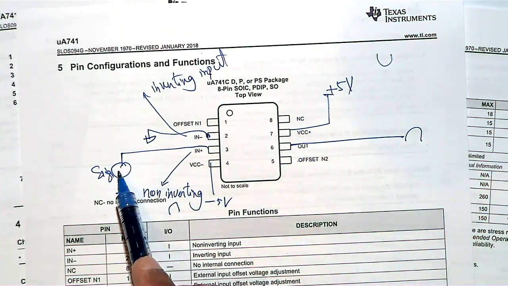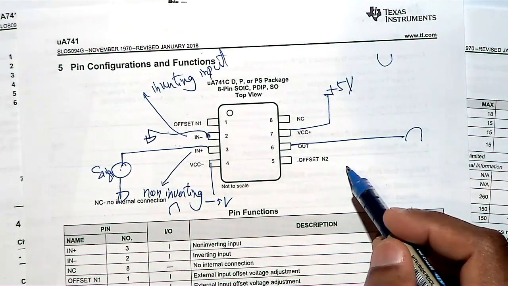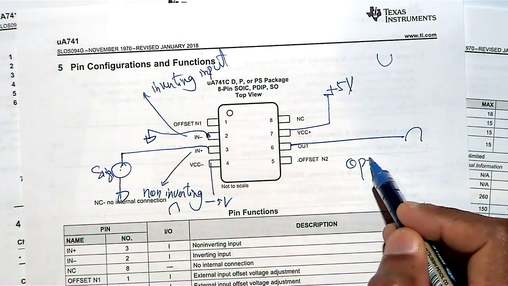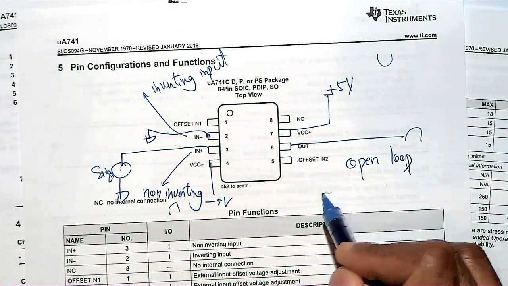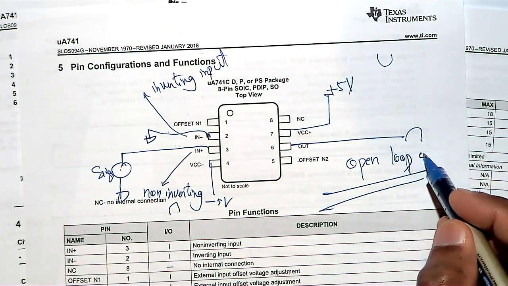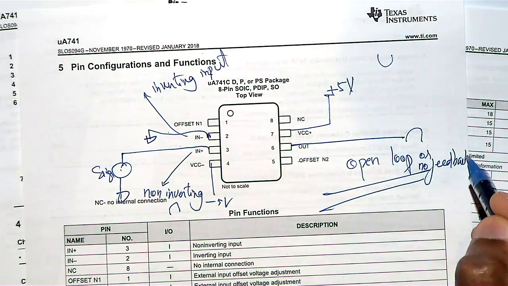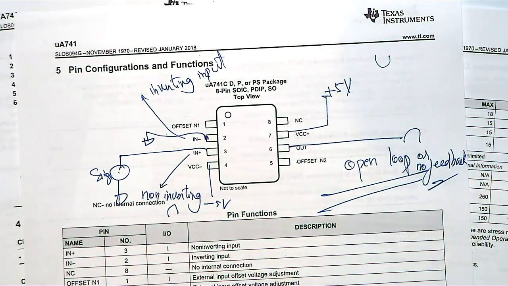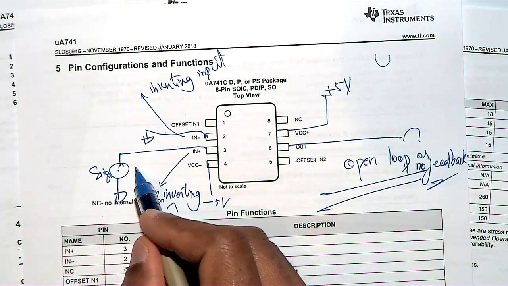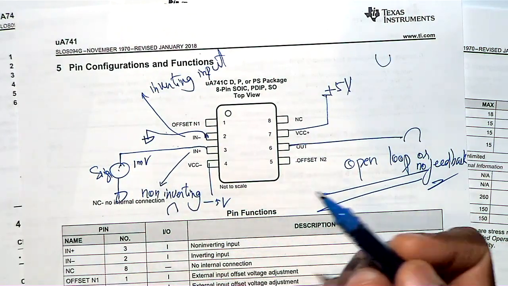Then when you connect a signal like this, this is called open loop, which means there is no feedback. So what is the meaning? Can you make an amplifier like this? Maybe I am going to connect a 1 millivolt signal here.